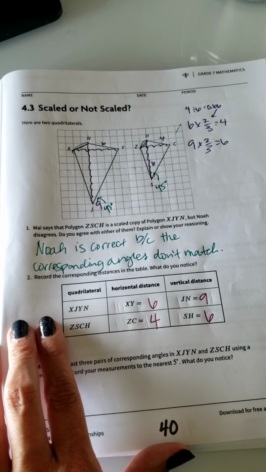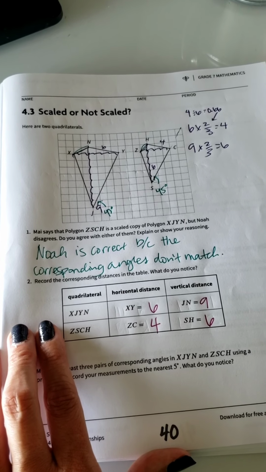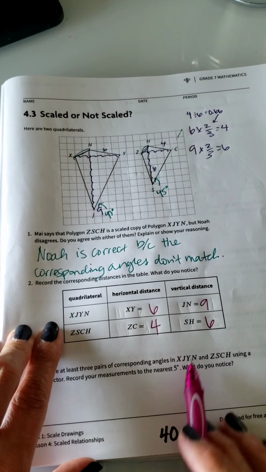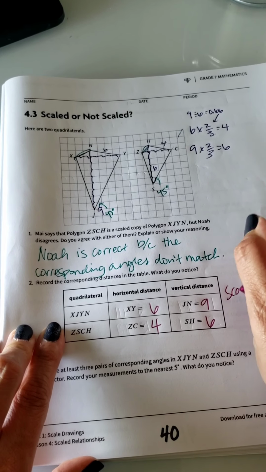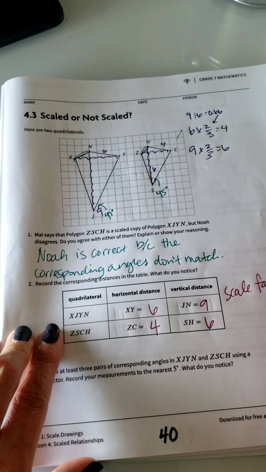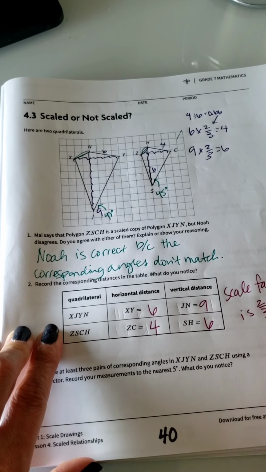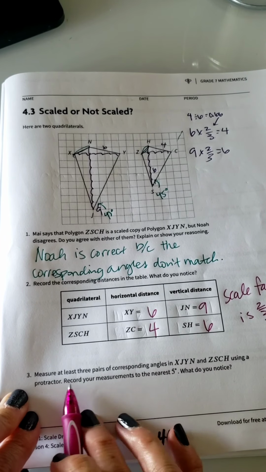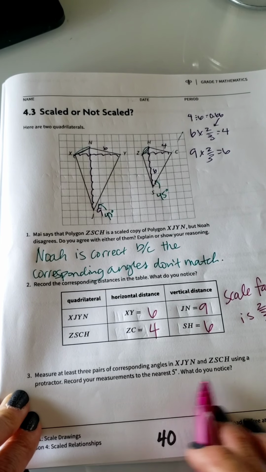Well, for number 2, I noticed that it's a 2/3 scale factor, right? Okay. Measure at least 3 pairs of corresponding angles using a protractor, record your measurements to the nearest 5 degrees. What do you notice?